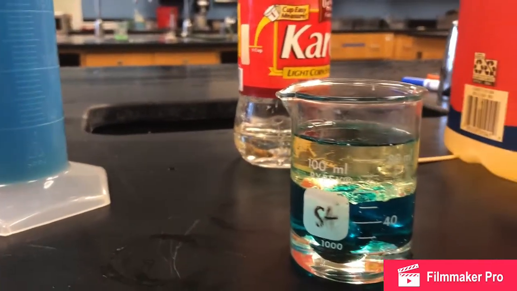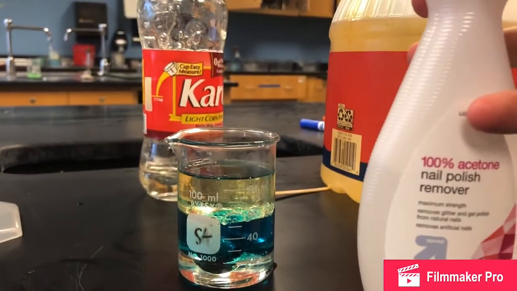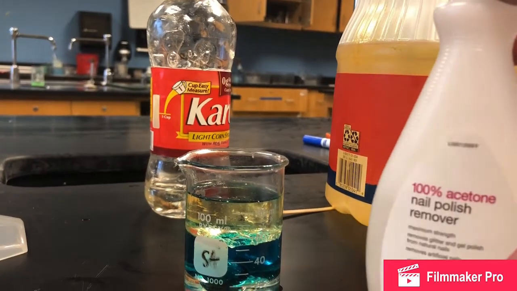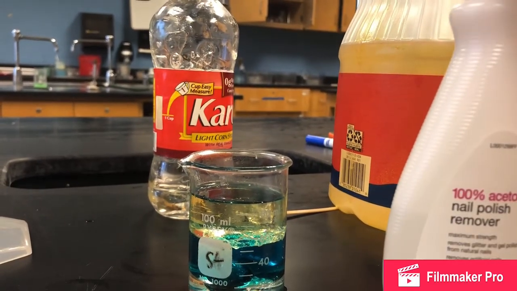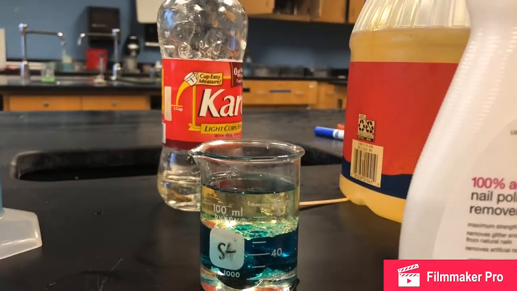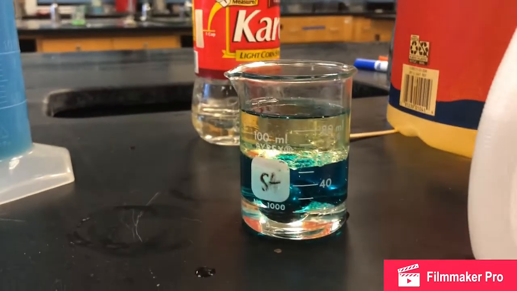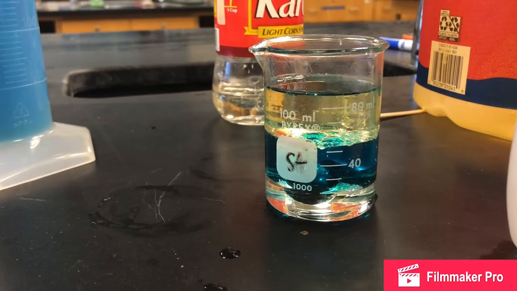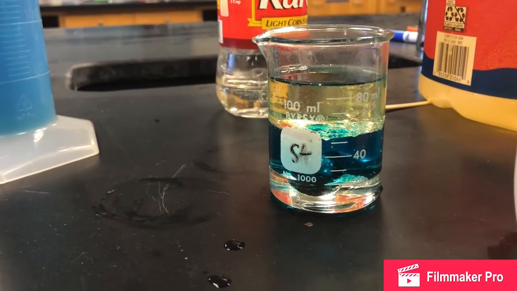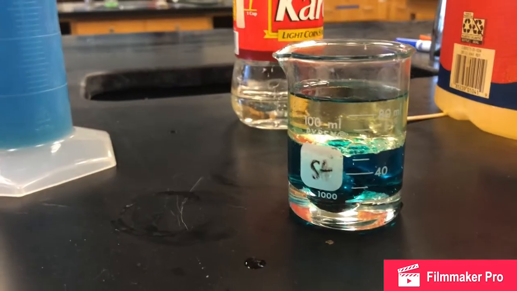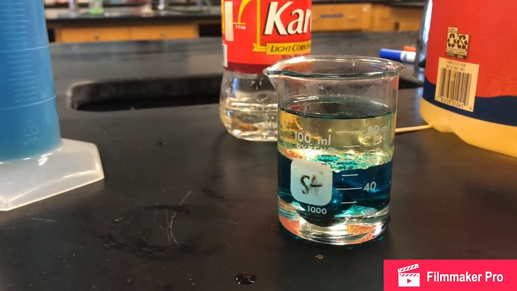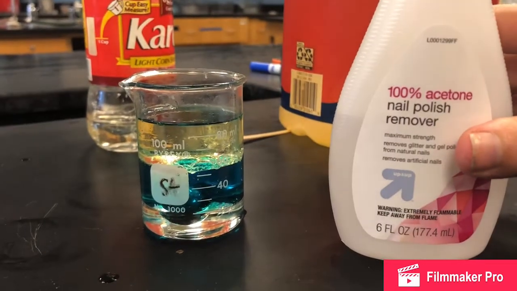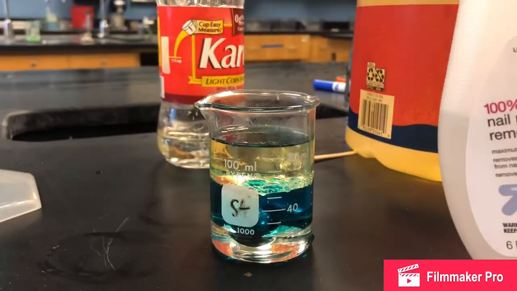Got some acetone. So acetone, it has a density that is still lower than that of the vegetable oil. So what do you think is going to happen? Is it going to float on top of the vegetable oil? Is it going to float on top of the water but sink in between the vegetable oil? Remember, the nail polish remover, the acetone, its density is less. Here we go.